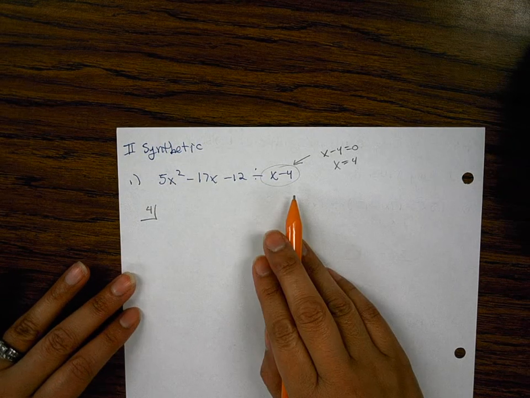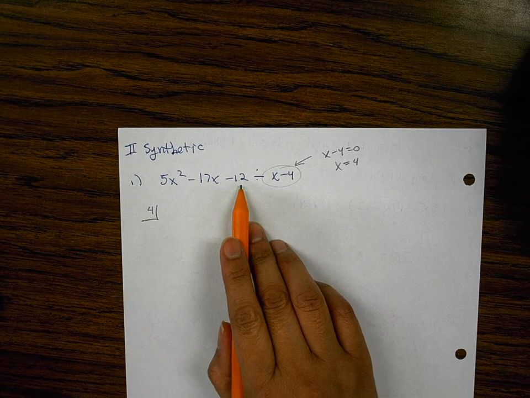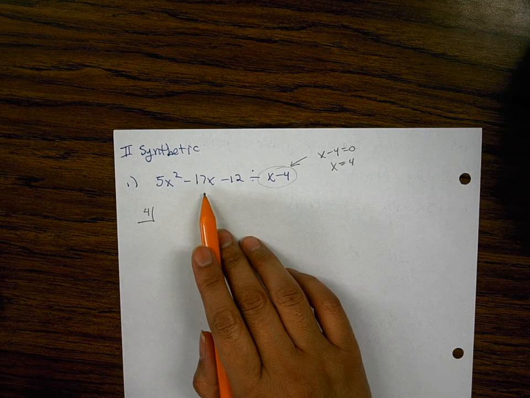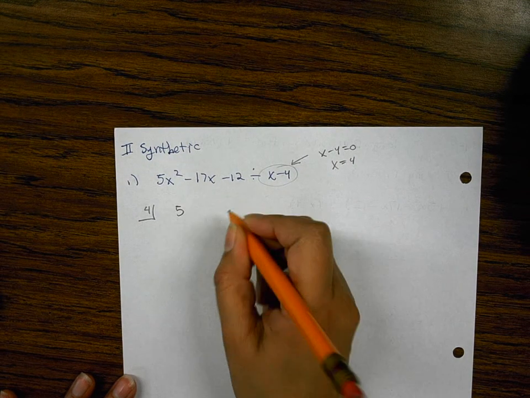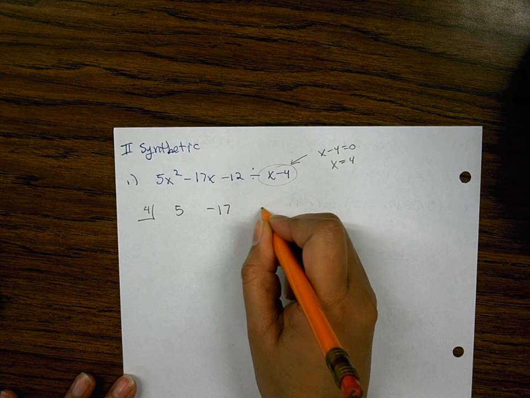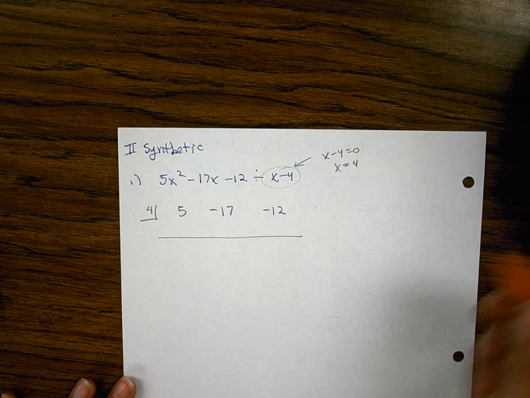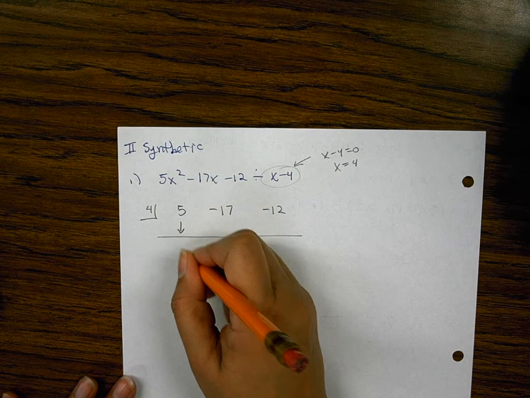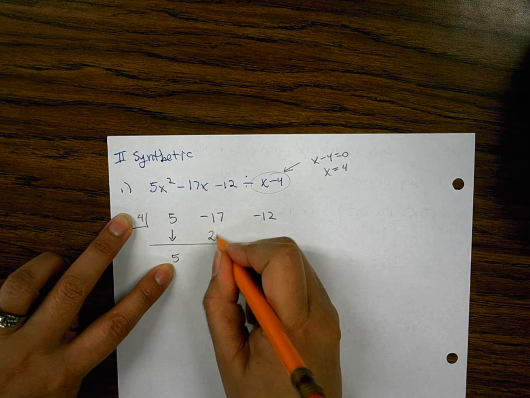Now on these you have to put your zeros in for all your powers. All your powers need to be accounted for. Second power, first power, no power, they're all there. If any were missing, you would have to put zeros. Okay, so I take my coefficient. So that's positive 5, negative 17, negative 12. Drop the first one, 5.